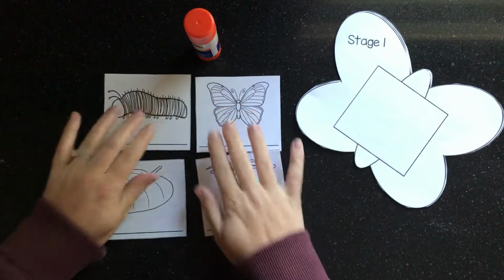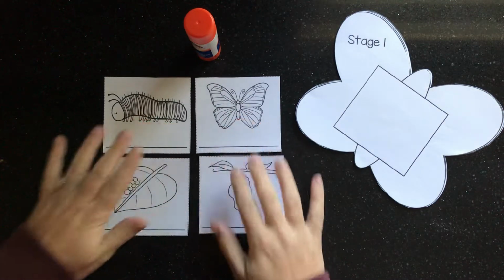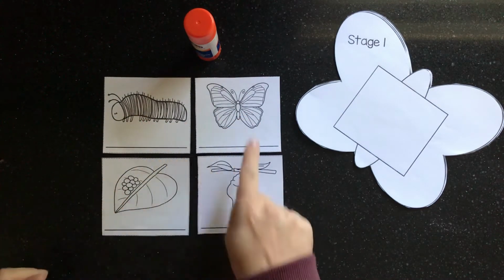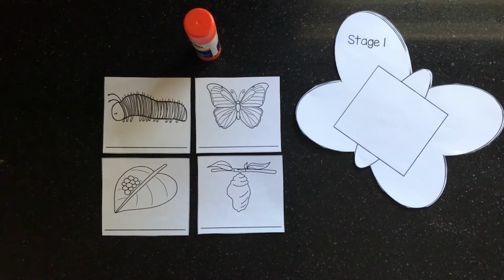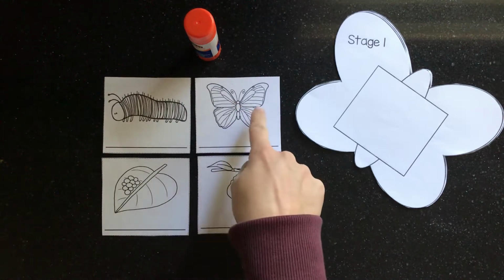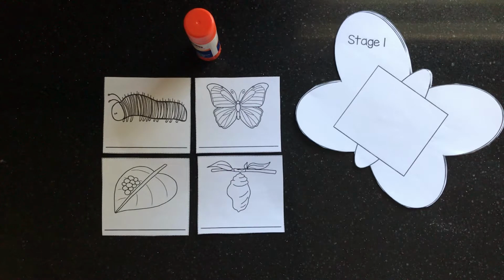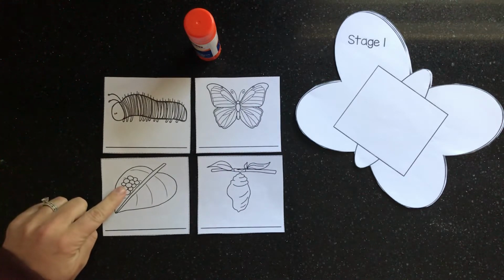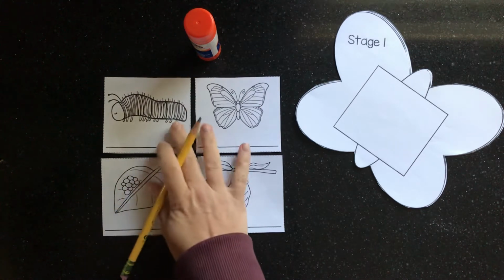So the first thing you're going to do is cut these out. These are your life cycle stages. Okay, this is all about the life cycle of a butterfly, how it grows, how it changes. So a butterfly starts as a butterfly? No. What does it start as? What are these? Eggs. Okay, so I'm going to go ahead and label these.